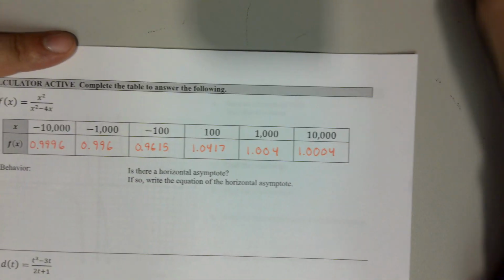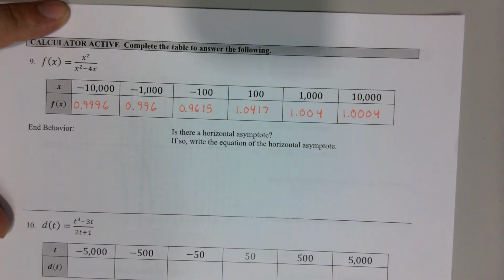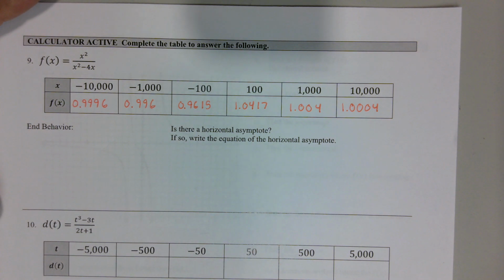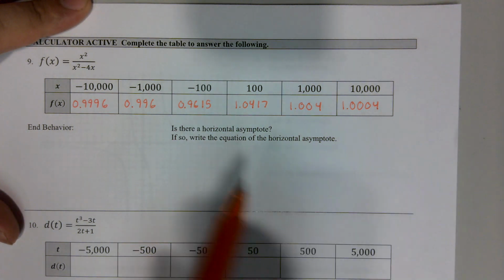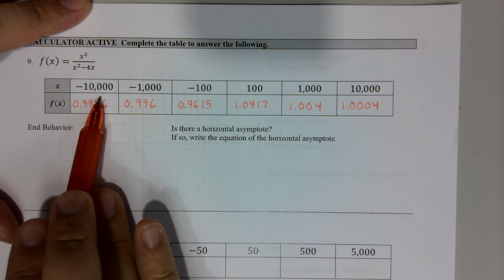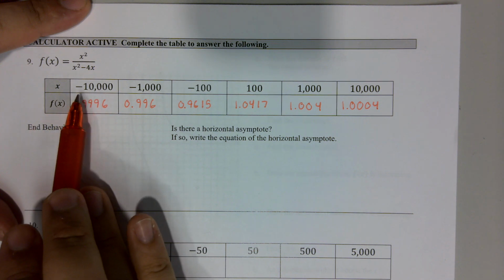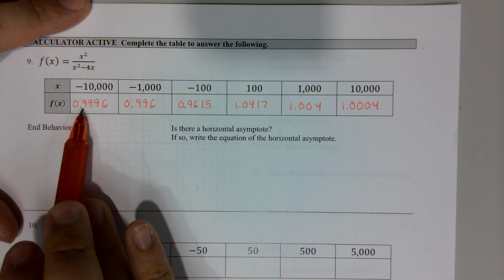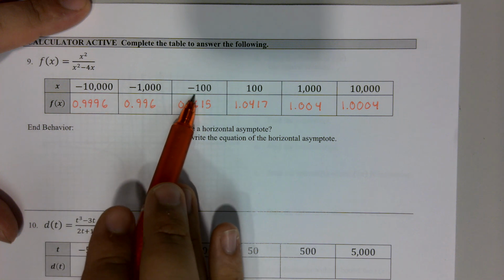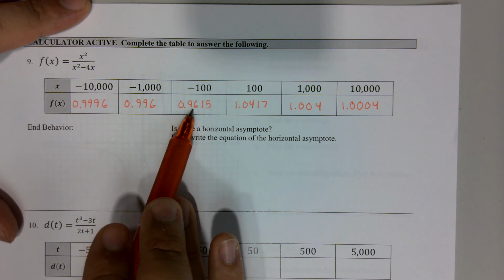And so now with this information, we're trying to evaluate, well, is there a horizontal asymptote? If we think about this, we're getting really big values of x in the negative direction, so negative 10,000, and the value isn't really growing. Even at negative 100, we have 0.96.